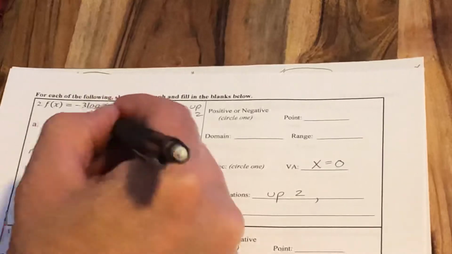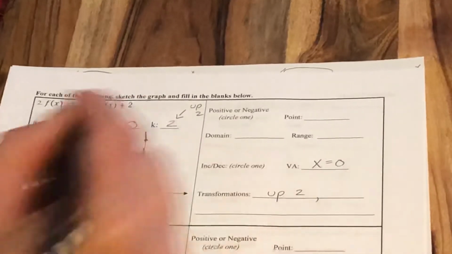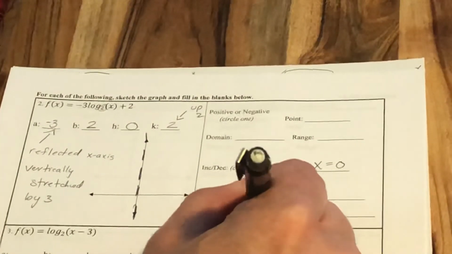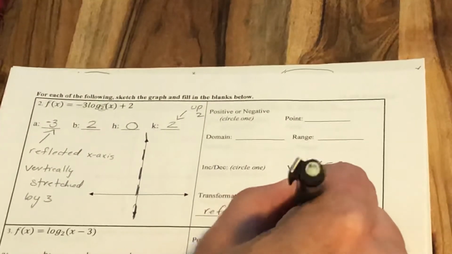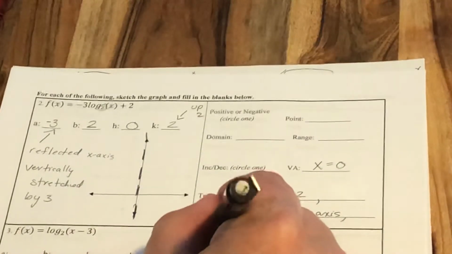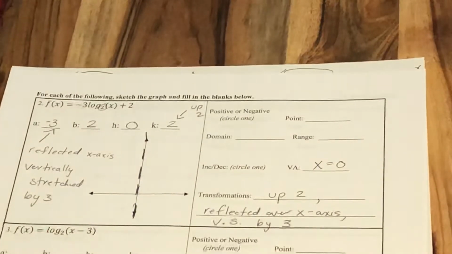And this is basically reflected, if you will, over the x-axis. So we have it reflected over x and vertically stretched by 3.